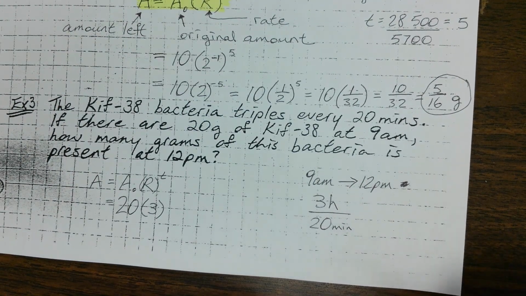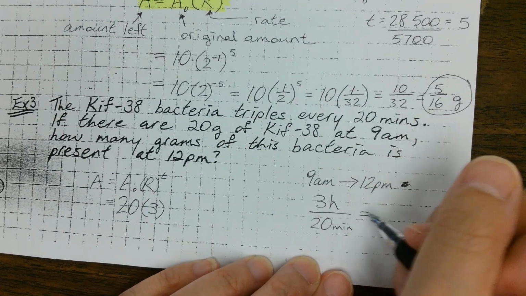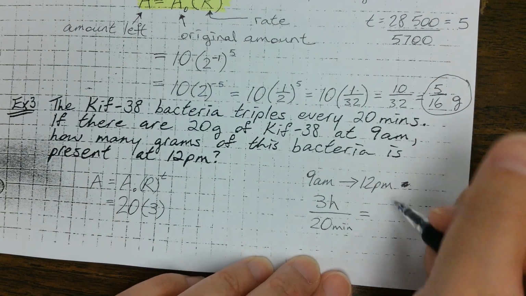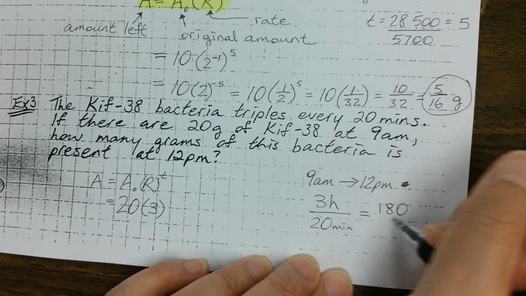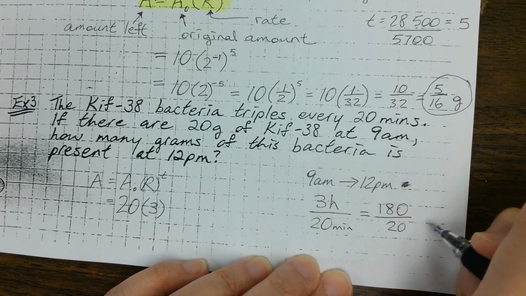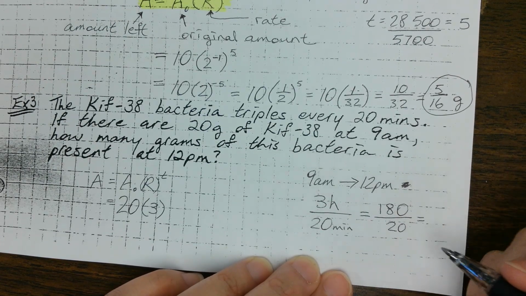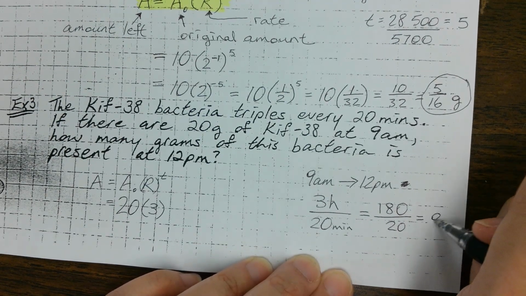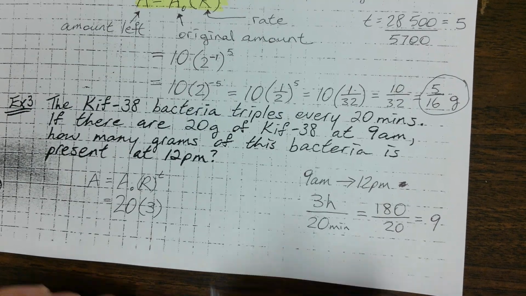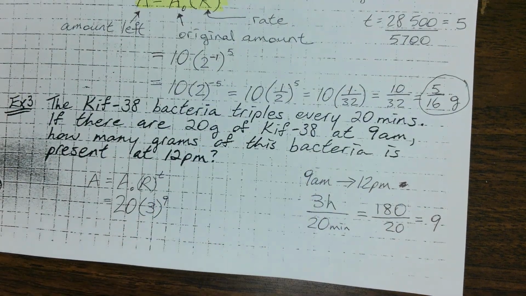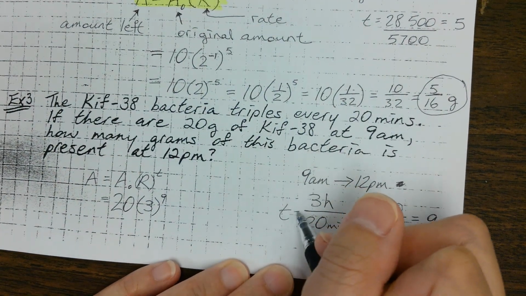But what's wrong with what I wrote right here? The units aren't the same. So how many minutes is in 3 hours? 180. So 180 divided by 20. Now this is minutes, this is minutes. I can divide because it's the same unit. So that means it's 9. So T equals that.